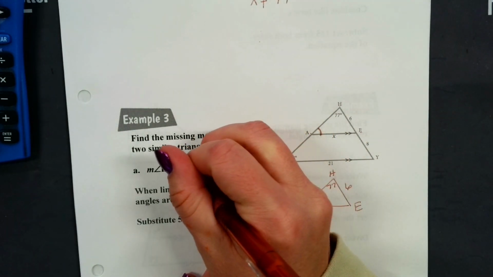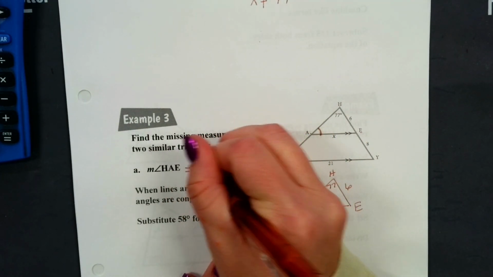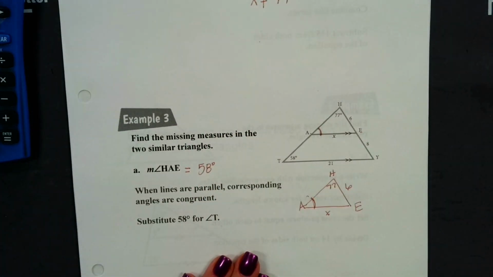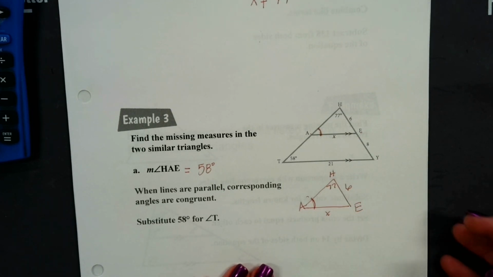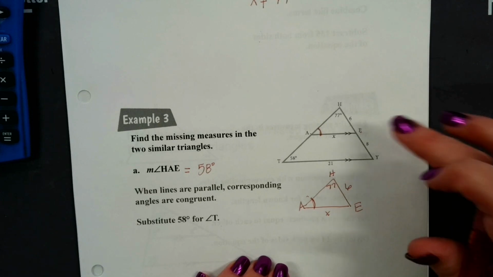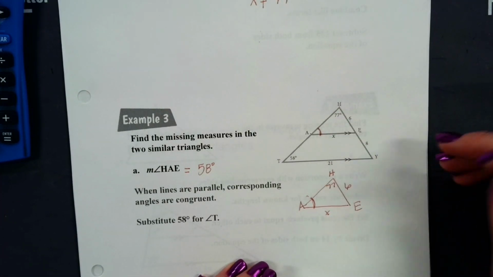So I know that it's congruent, so the angle is 58 degrees. Questions on that one? Can everyone see those two triangles? Okay.